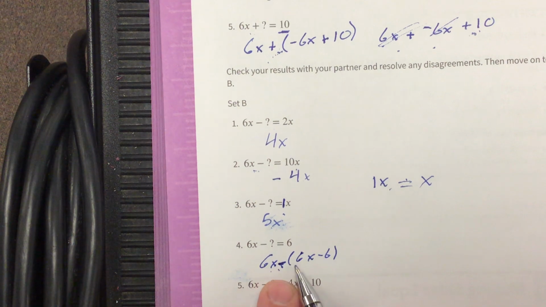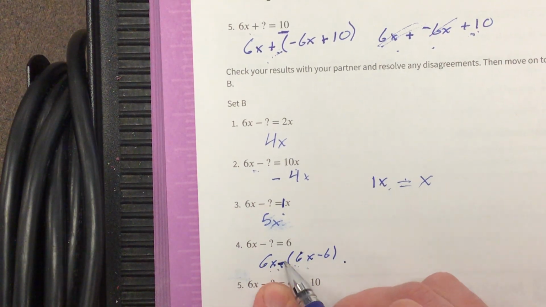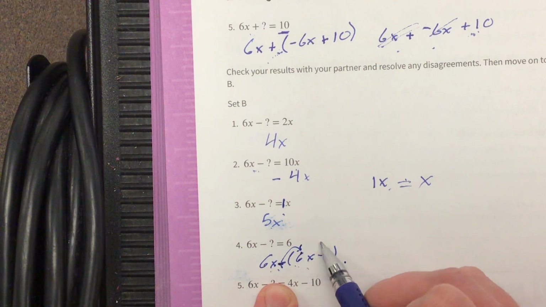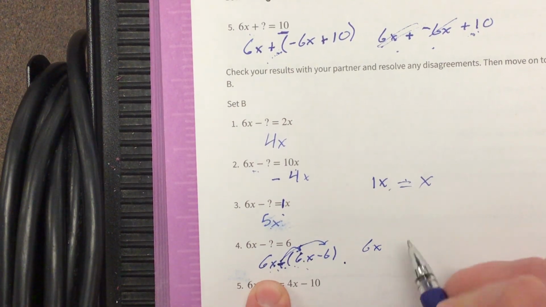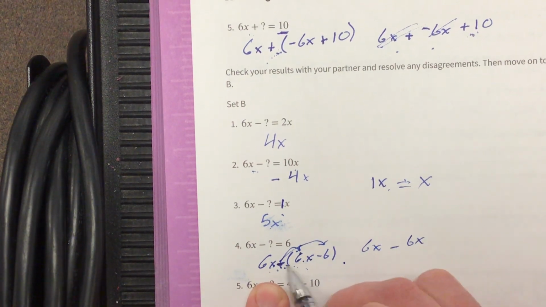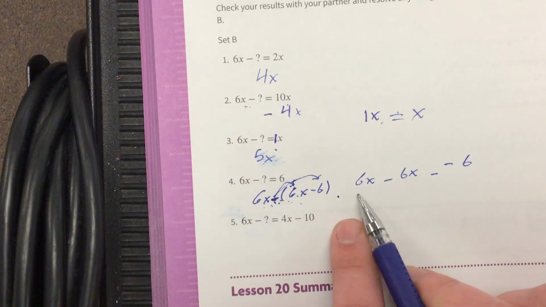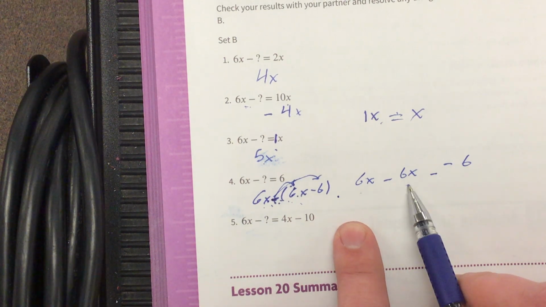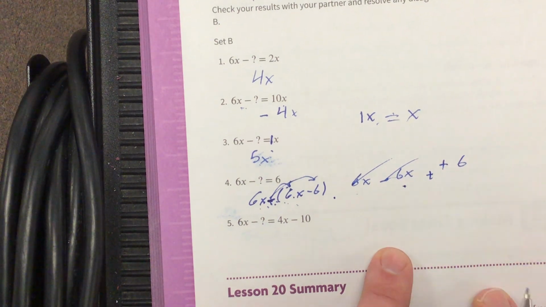So 6x minus, and then in parentheses we have 6x minus 6. Because now we'd have to distribute this negative. So negative times 6x would be negative 6x. And now we're subtracting a negative 6. So 6x minus 6x cancel out. And now we're just left with plus 6.